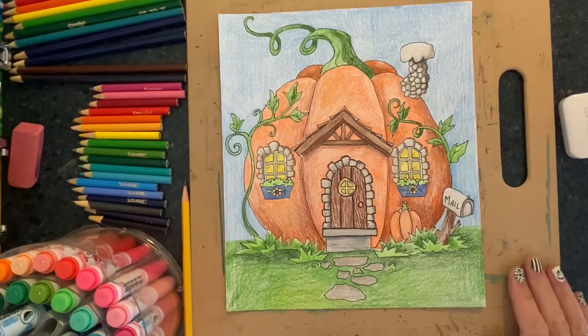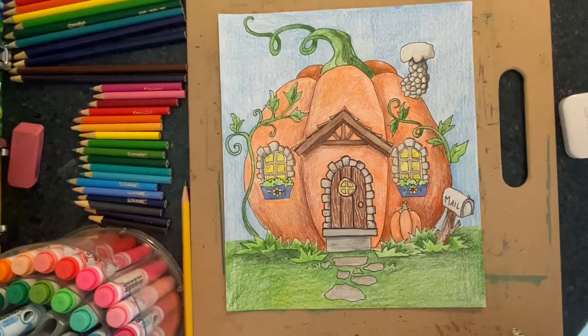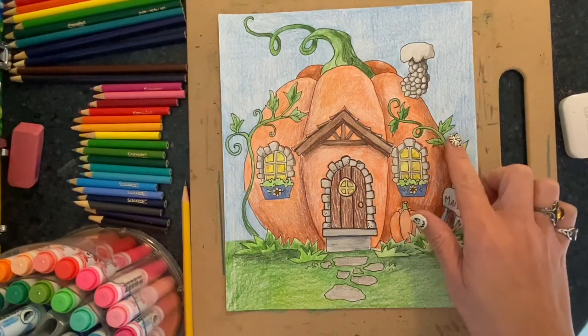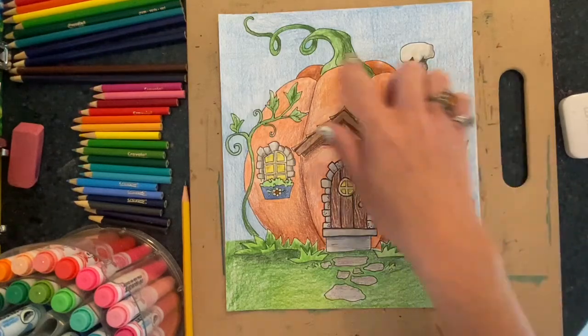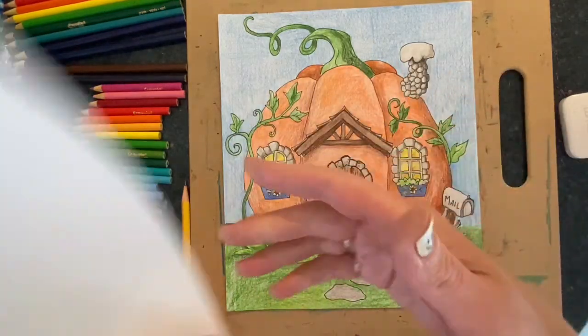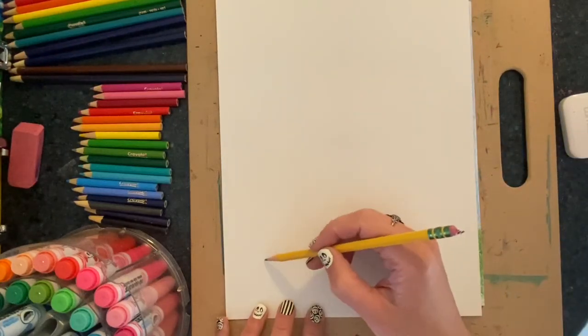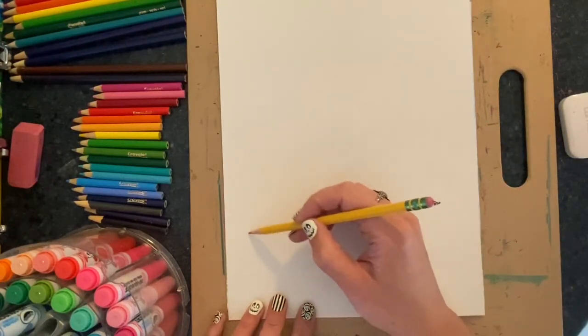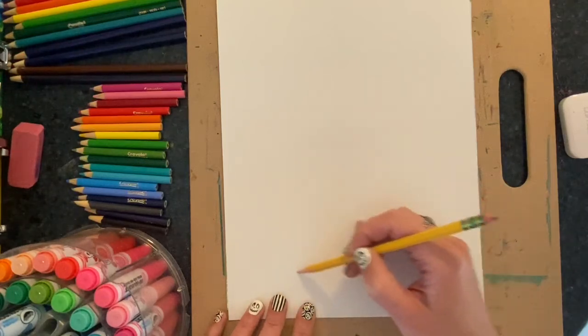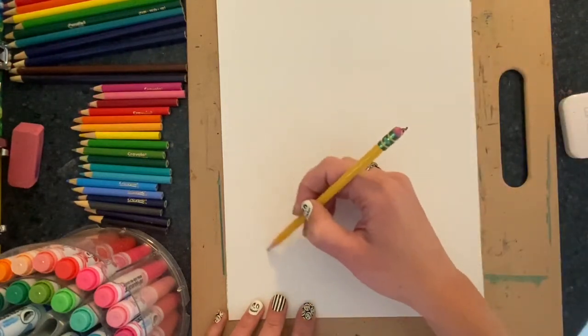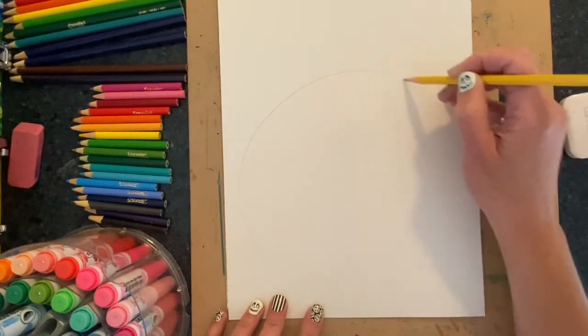So for this lesson, the first thing we're going to draw is a pumpkin. When you draw a pumpkin, it is mostly the shape of a circle. So what we're going to do is take our pencil and plan out where to put our pumpkin on the page. Fill the bottom half of the page with a circle.